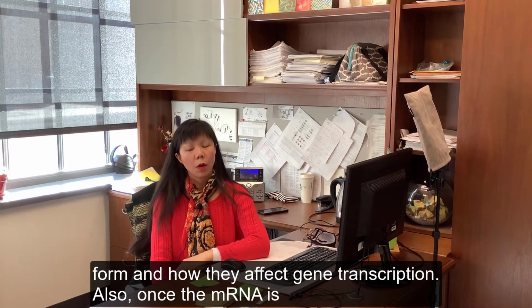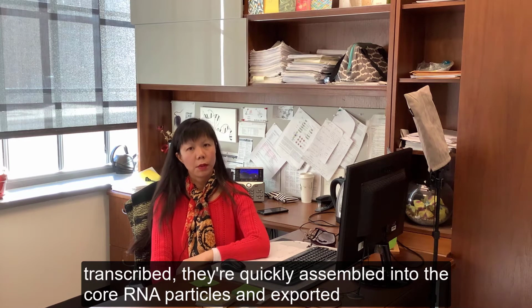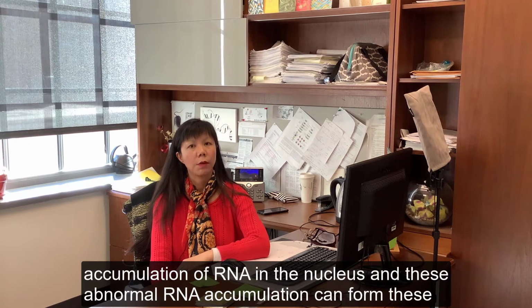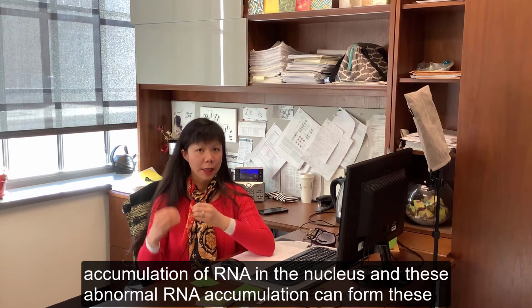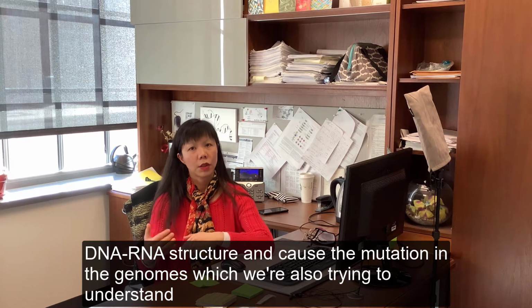And also, once the mRNA is transcribed, it is quickly assembled into ribonucleoprotein particles and exported into the cytoplasm. Defective RNA export will cause abnormal accumulation of RNAs in the nucleus. And this abnormal RNA accumulation can form DNA-RNA structures and cause mutations in the genome.